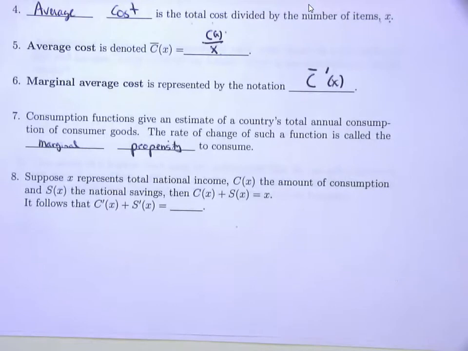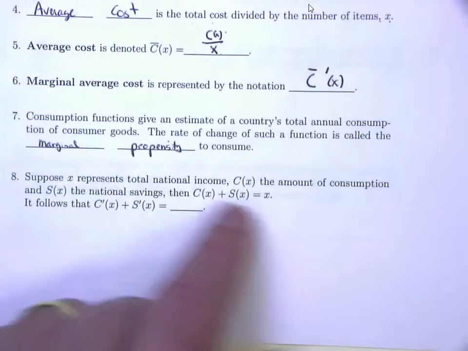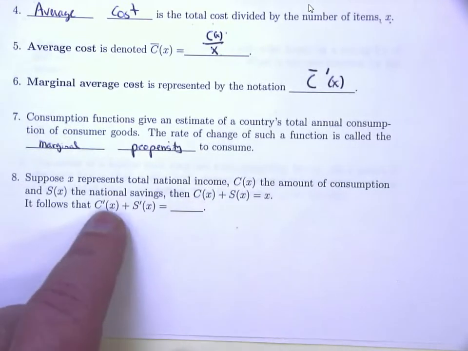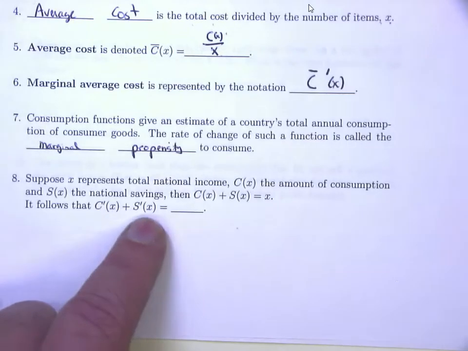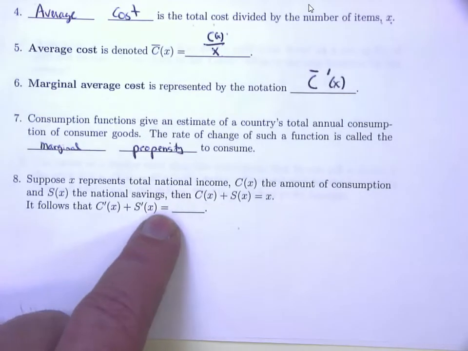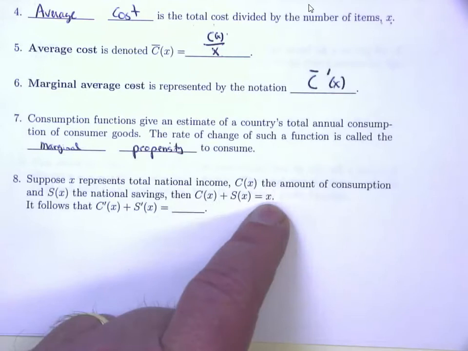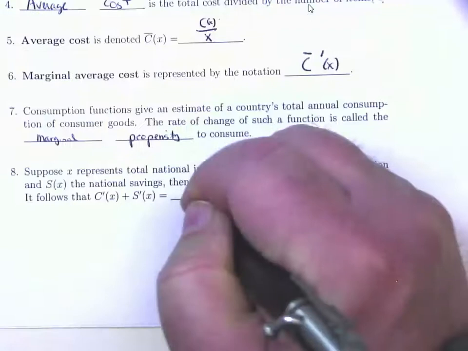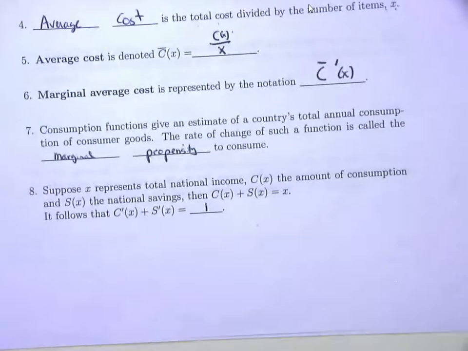So it would follow that when I take the derivative of this equation, the derivative of your consumption, C of x, would be C prime of x. This would be the marginal propensity to consume, listen to my words, plus S prime of x, the derivative of S of x. That would be the marginal propensity to save, the derivative of saving. And that would be equal to what? Well, the derivative of this side has to equal the derivative of the other side. What's the derivative of x? 1. It's equal to 1. Don't think too deep in this, but it's the concept of how the rates work out.